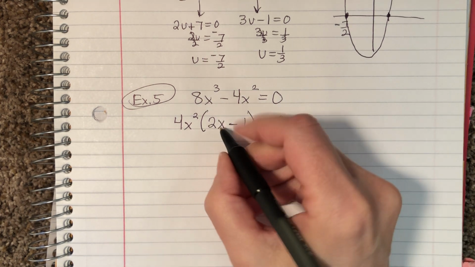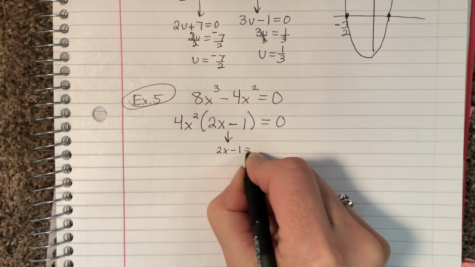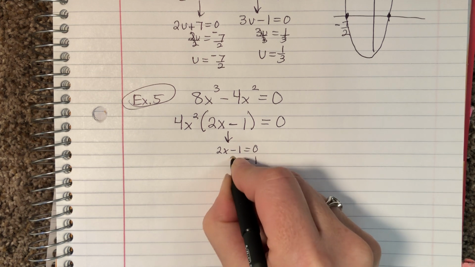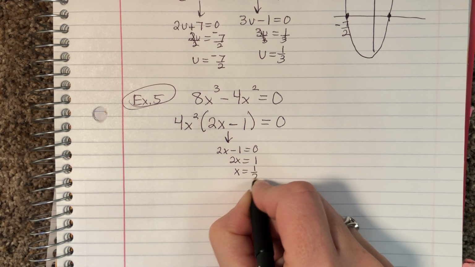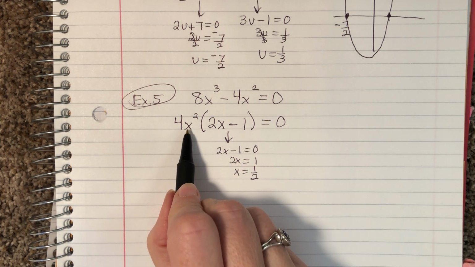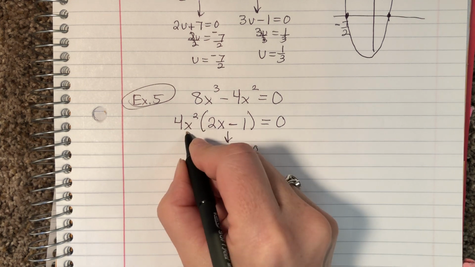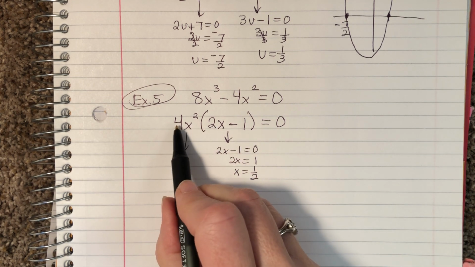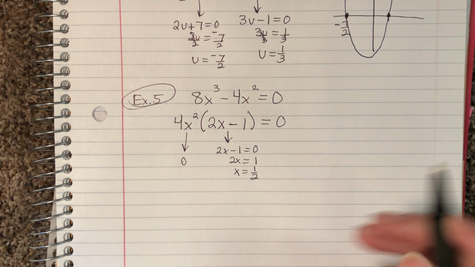Now I've got in the parenthesis here, 2x minus 1 equals 0. 2x equals 1, so x is going to be 1/2. But I have an x out here too, and we can't forget about that. If this is 0, just 0, then the whole thing's going to be 0. So these are the two answers.